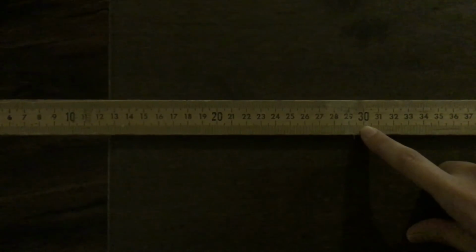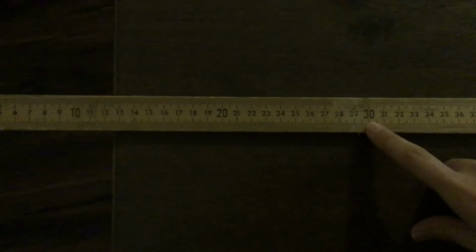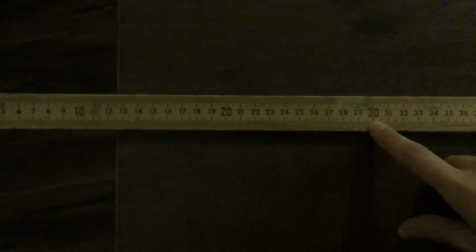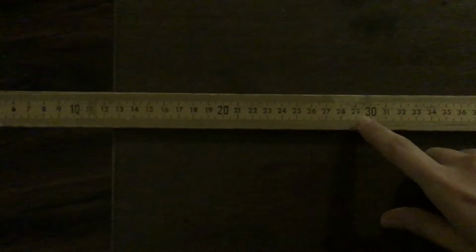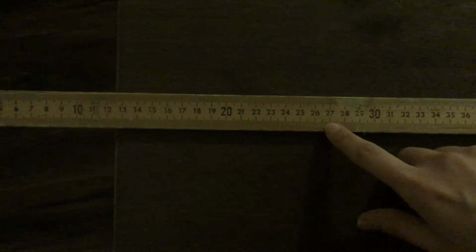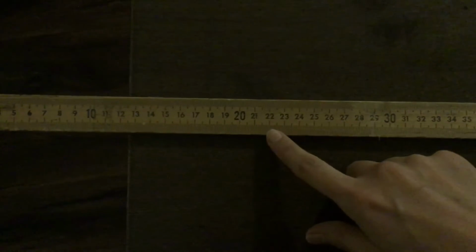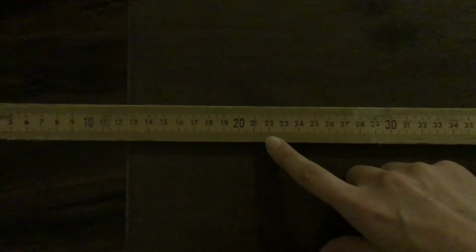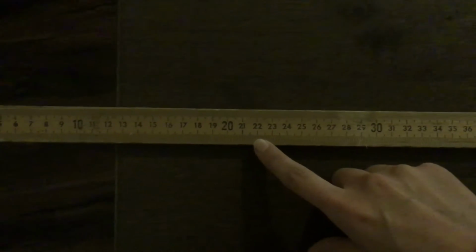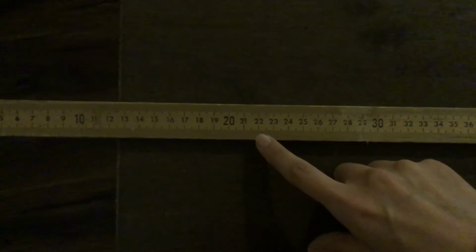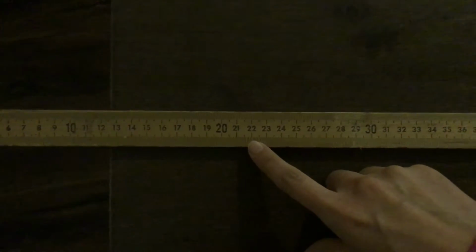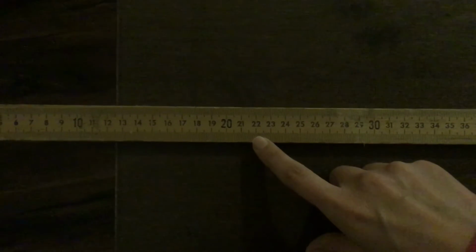Okay, so just remember the arrow. So we're going down. So we're subtracting 8. That's 1, 2, 3, 4, 5, 6, 7, 8. Where did that take us? Yes, to 22 centimeters. So let's do a couple more single digits, and now I'll show you how to do the double digits.